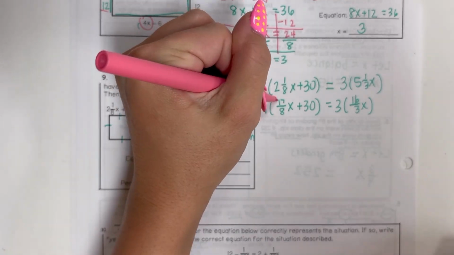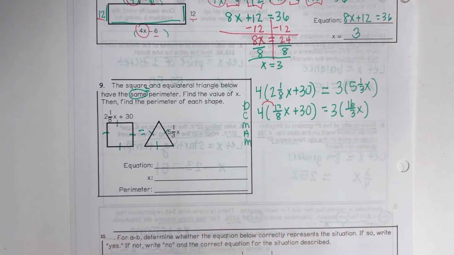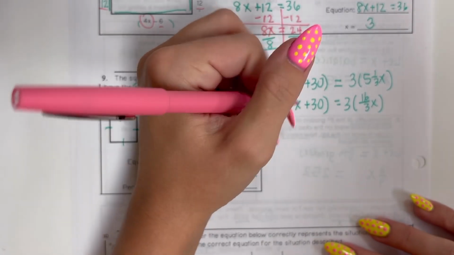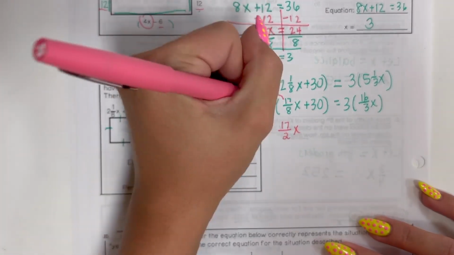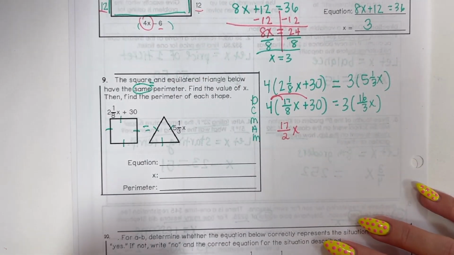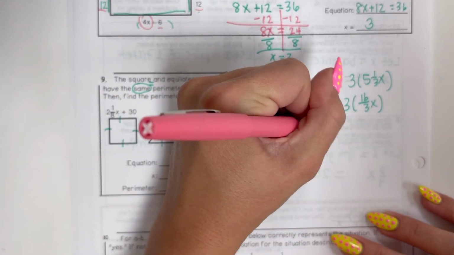I'm gonna distribute 4 times 17 over 8x. And that simplifies to 17 over 2x. And then 4 times 30 is positive 120.